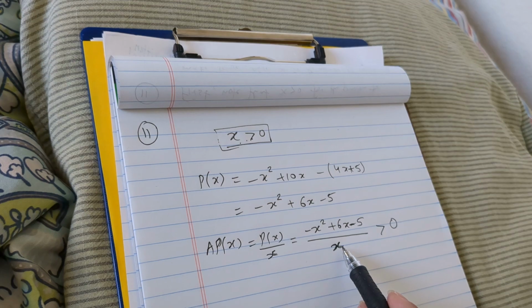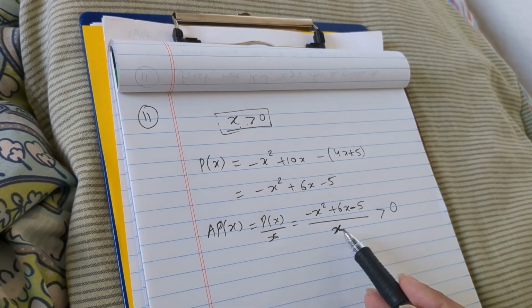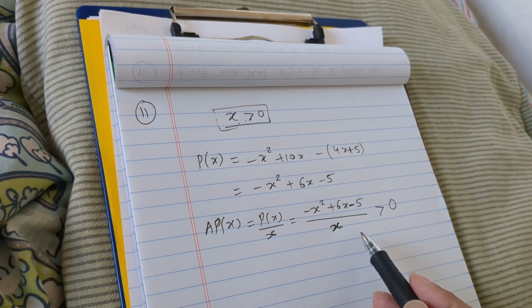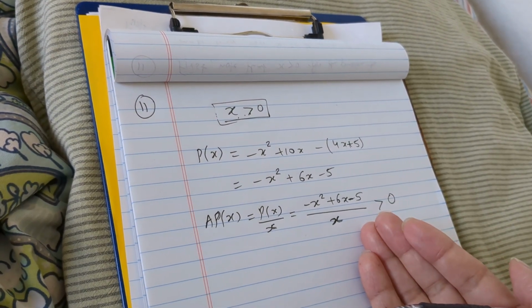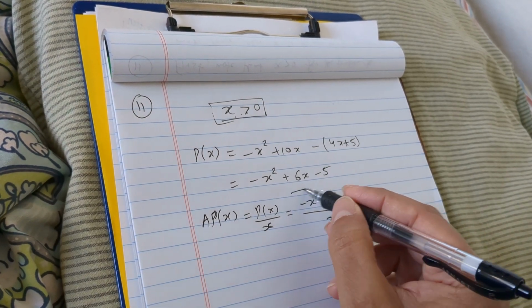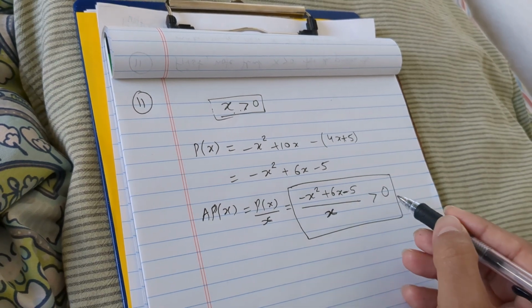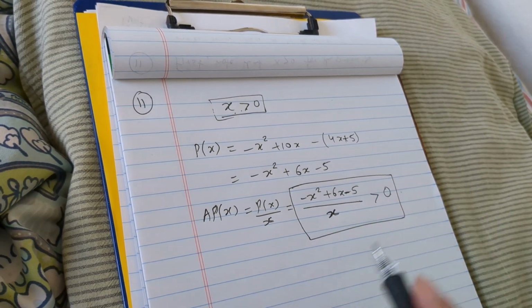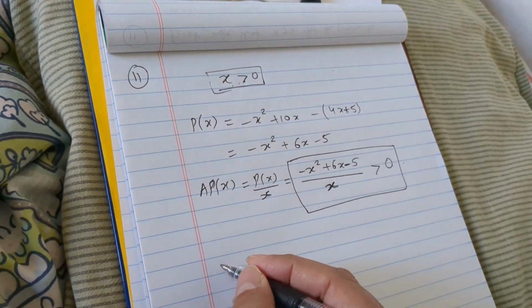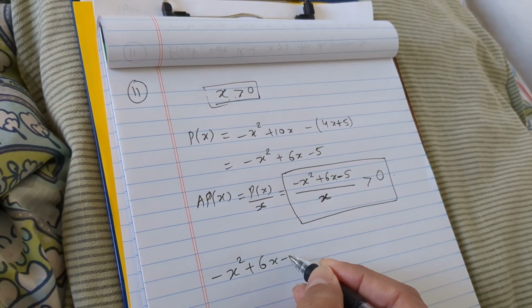So I can actually multiply both sides by x because x is greater than 0. I'm multiplying by a positive number, so this is all fine. So this is true whenever this times x is greater than this times x. The left hand side becomes minus x squared plus 6x minus 5.